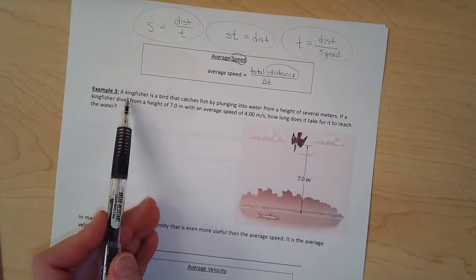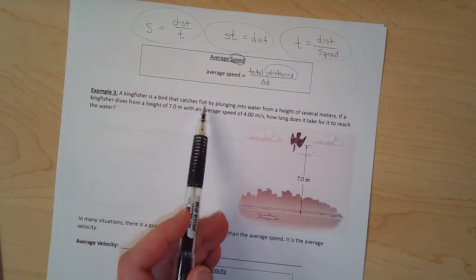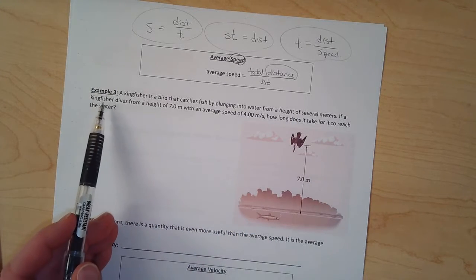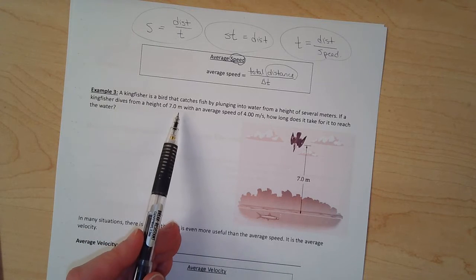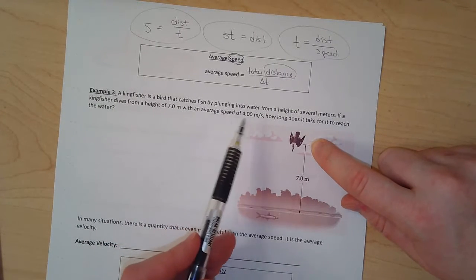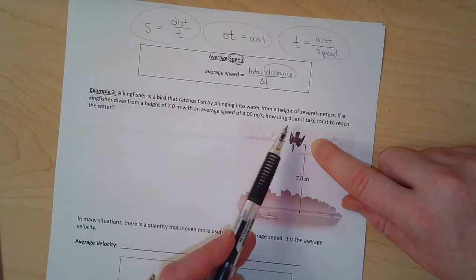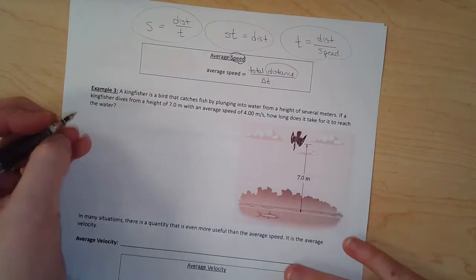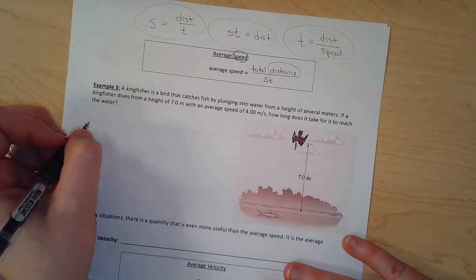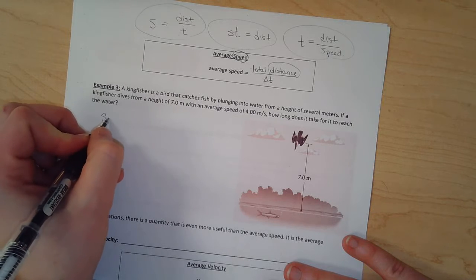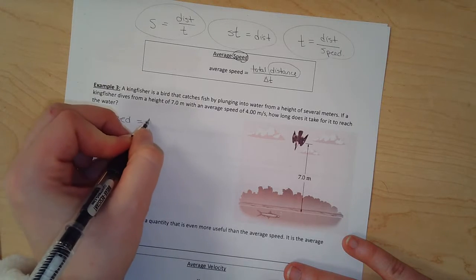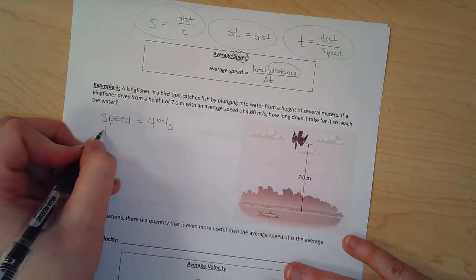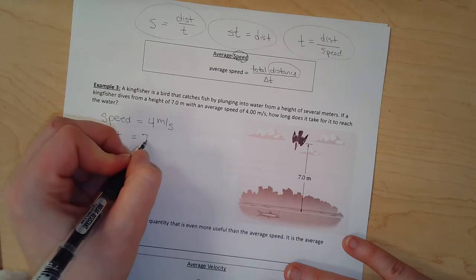Example 3. A kingfisher is a bird that catches fish by plunging into the water from a height of several meters. If a kingfisher dives from 7 meters in the air up here with an average speed of 4 meters per second, how long does it take to reach the water? Well, because we made these little equations up here, it's asking for time. So let's label some stuff. We know that we have the speed, and the speed is 4 meters per second. And we also know the distance that it travels. The distance is 7 meters.